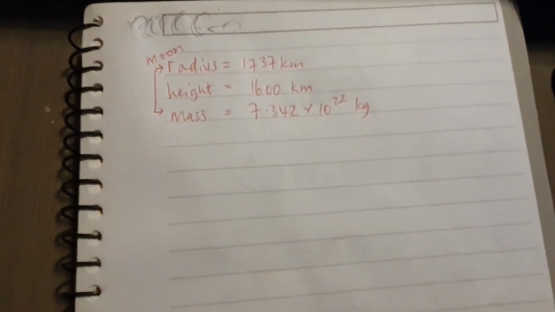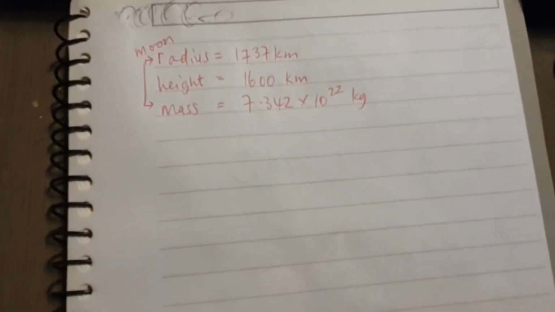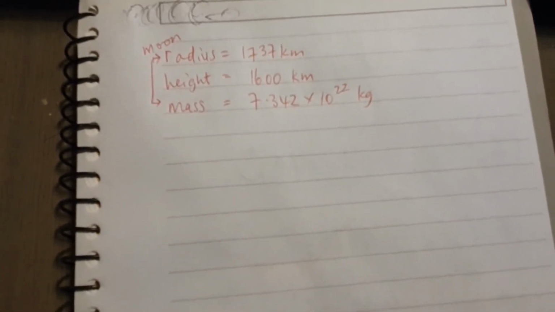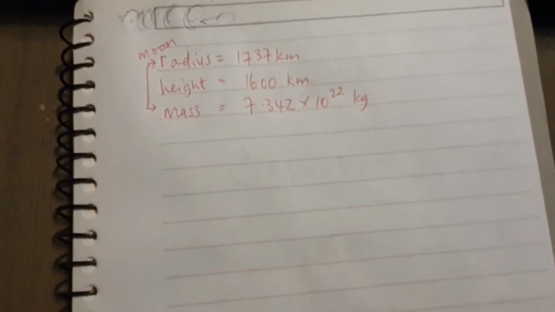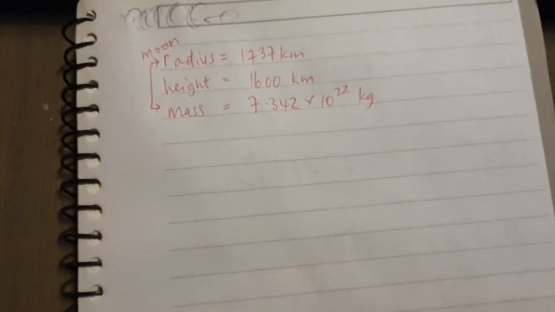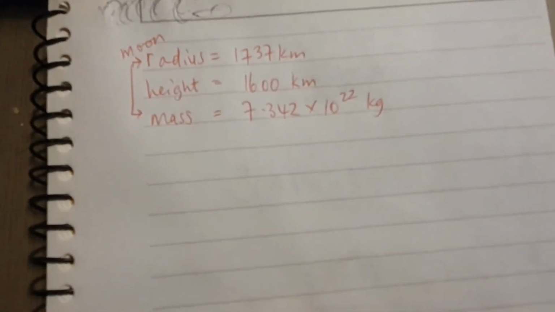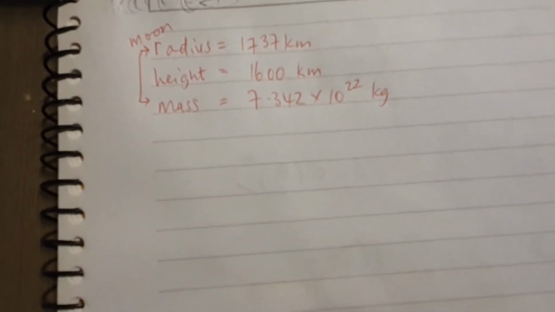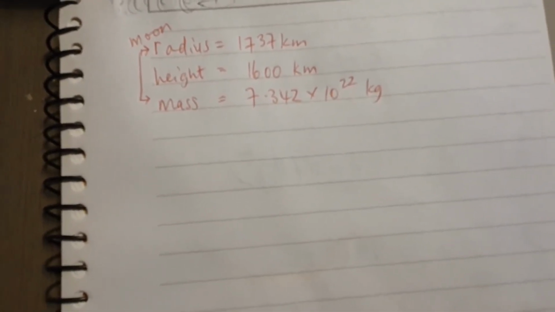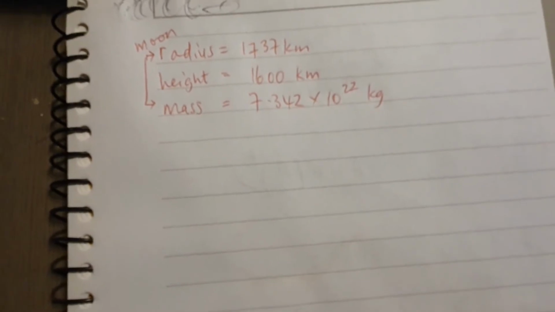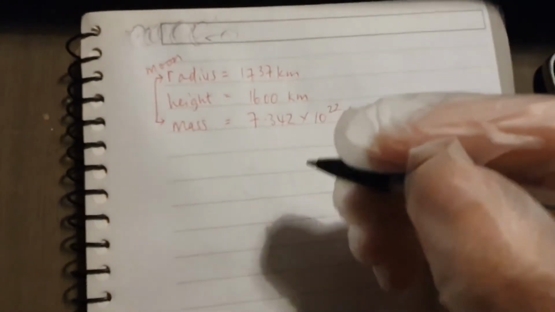And for this question, I've put down the data. So the radius of the moon is 1,737 kilometers. The height above the surface is 1,600 kilometers. And the mass is 7.342 times 10 to the 22 kilograms. Now the question is, calculate the speed of the satellite and its period.